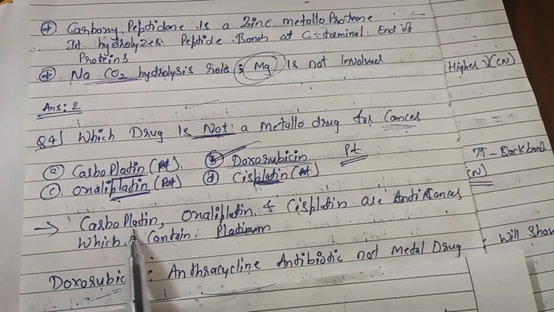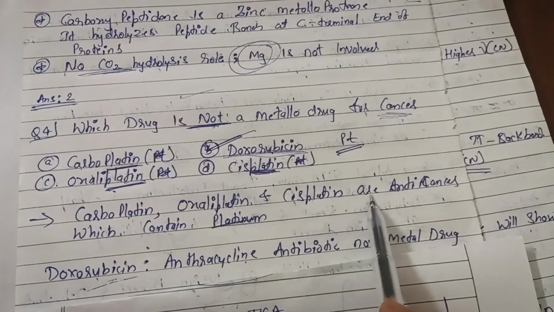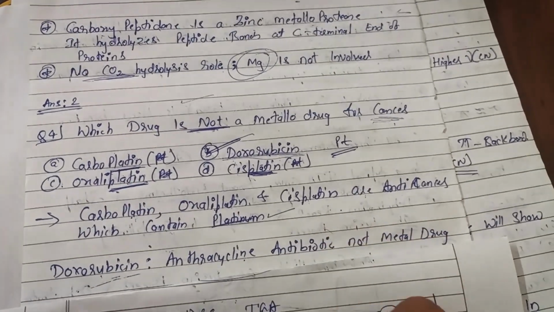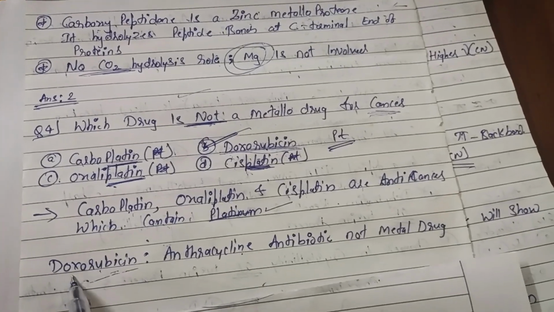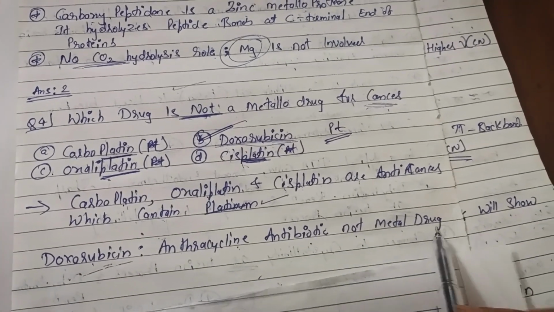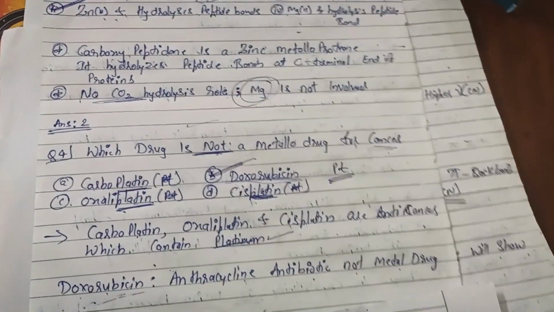See here, carboplatin, oxaliplatin, and cisplatin are anti-cancer drugs which contain platinum metal, but doxorubicin is an anthracycline and antibiotic, not a metal drug. It does not contain any metal.